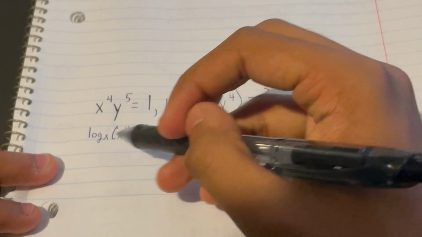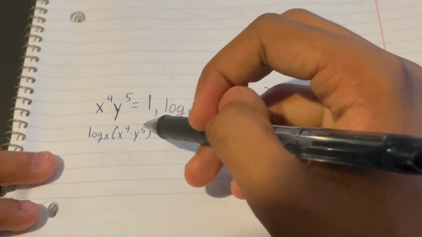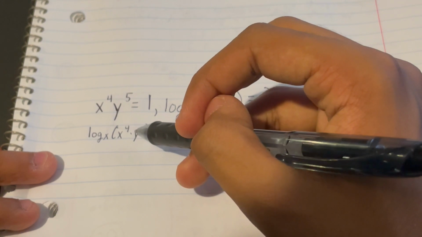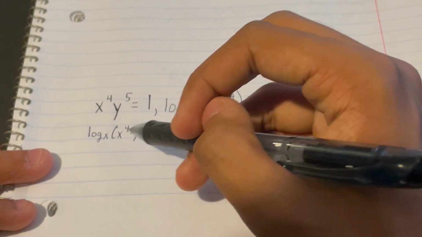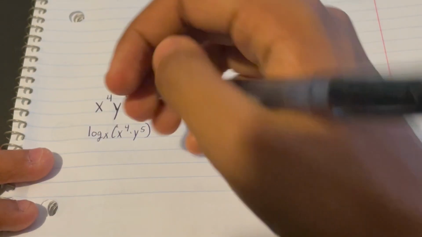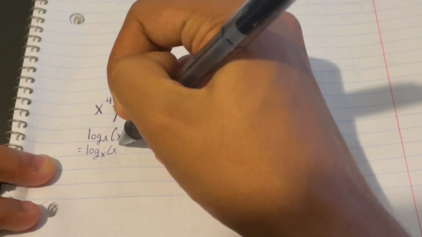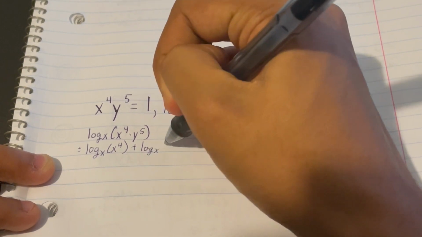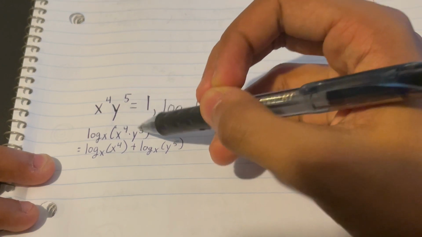Well, the first thing we can do, and again, this is just the left-hand side, is we can split this logarithm up into two parts since x to the fourth and y to the fifth are multiplied by each other. And there's a log property that if you have two terms inside a logarithm and they're getting multiplied by each other, they can be split into two logarithms. So we can rewrite this as the logarithm base x of x to the fourth plus the logarithm base x of y to the fifth. So this line right here is equivalent to this line right here.